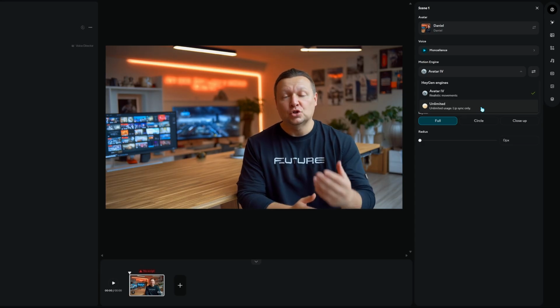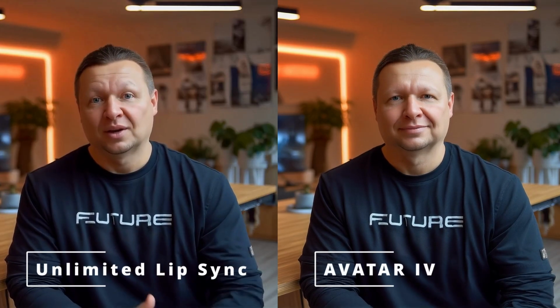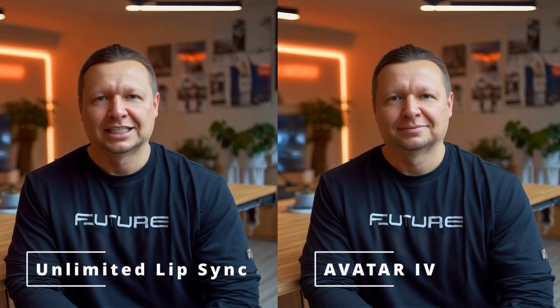Here is a comparison of two models side by side. First, you need to choose and upload your photo. Now here's an important thing to keep in mind.